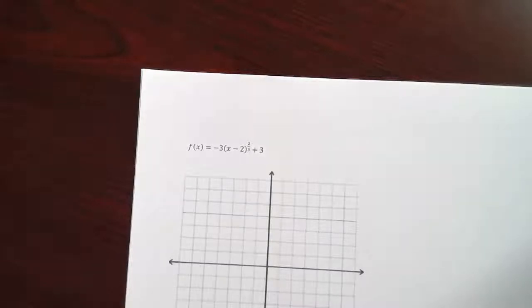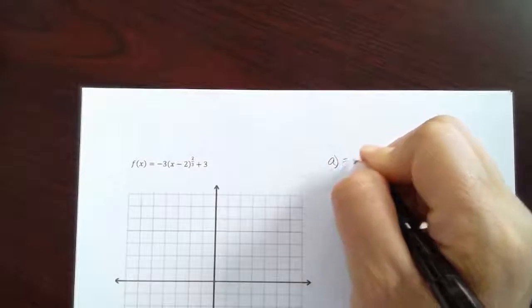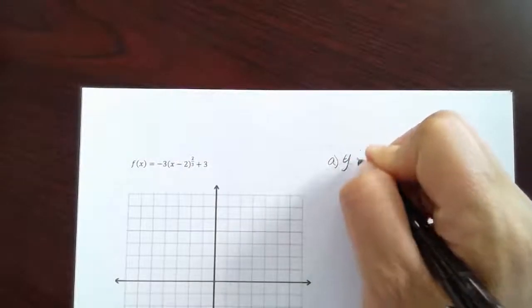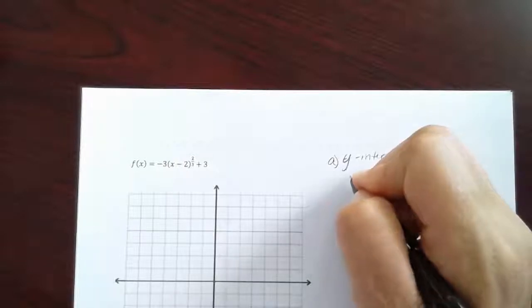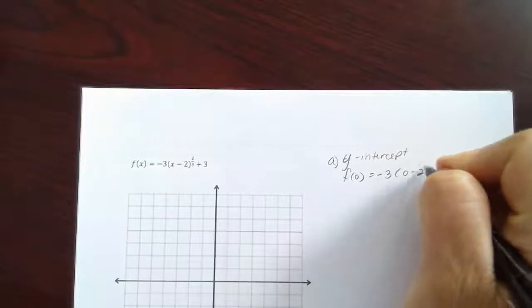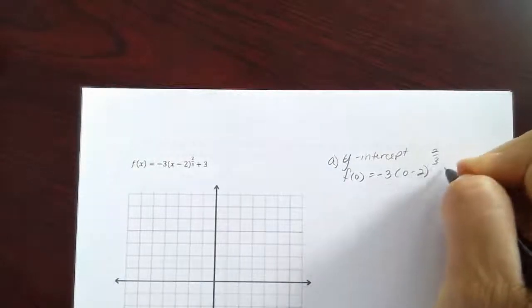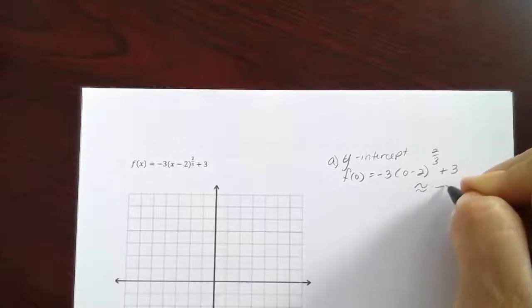All right, let's start with our y-intercept. Let x be equal to 0, so f of 0 is -3 times 0 minus 2 to the 2/3 power plus 3. If you put this in your calculator, it's approximately -1.76.